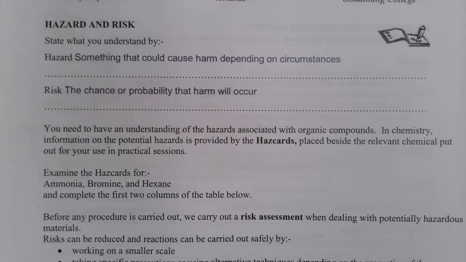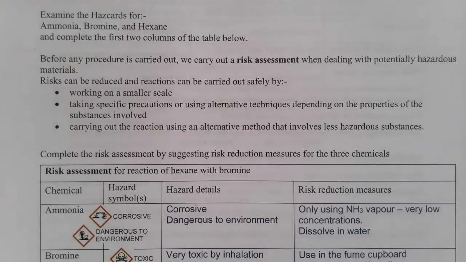The thing we have far more control over is the risk, and we can do a risk assessment for dealing with any potentially hazardous materials. And that way we can reduce the risk that harm will occur. So we have three main ways we can reduce the risk. We can work on a smaller scale, we can use alternative techniques, and we can carry out a reaction using an alternative method that involves less hazardous substances. In this case, we're going to be working on very small scales, and any handling of the bromine will be done by the teacher in a fume cupboard.